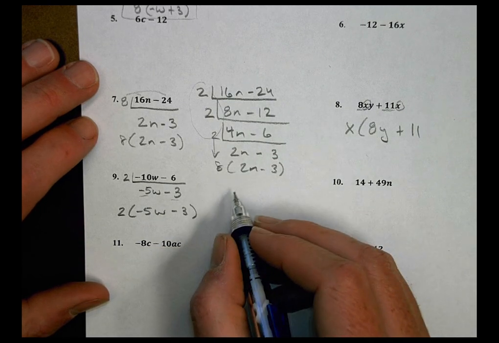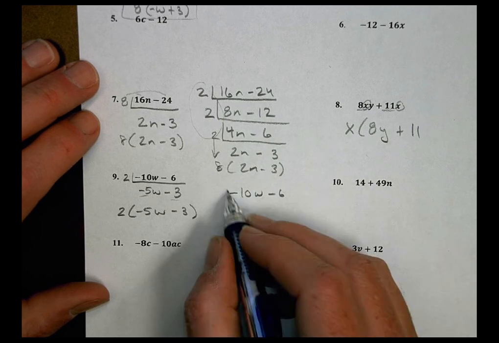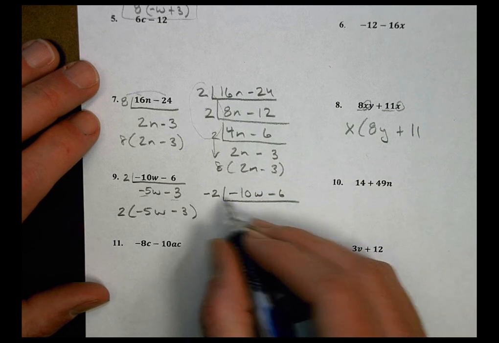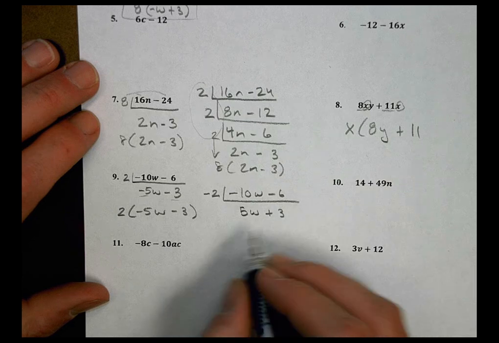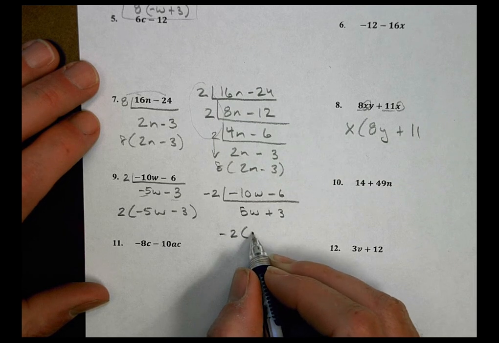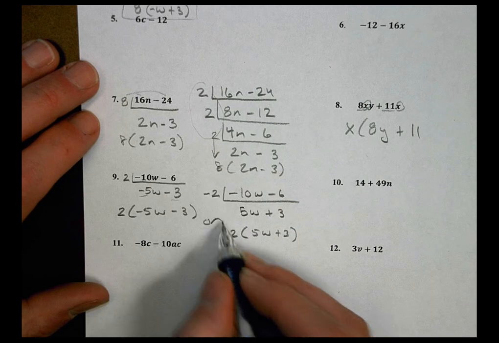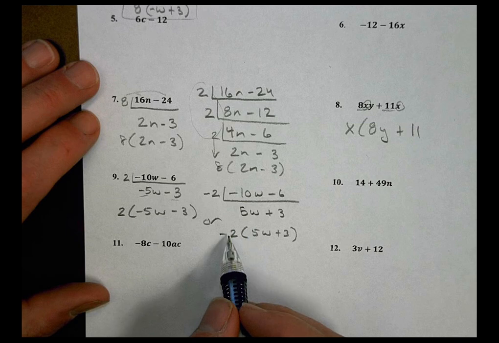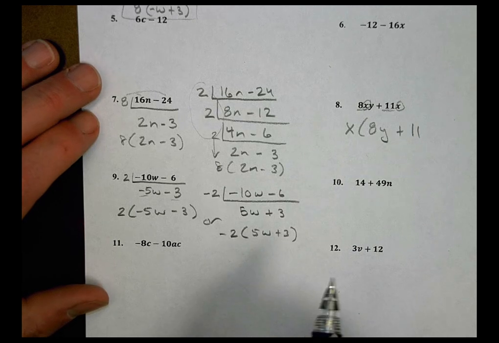But I could also have something else. If I wanted to, I could take out a negative 2. If I take out a negative 2, what I'm left with then is 5w plus 3. So that would look like negative 2 times 5w plus 3. Both of these would actually work, because when you distribute the 2 through that, you end up with this. If I distribute the negative 2, I end up with that. So depends on what you want to look at. Both would work just fine.